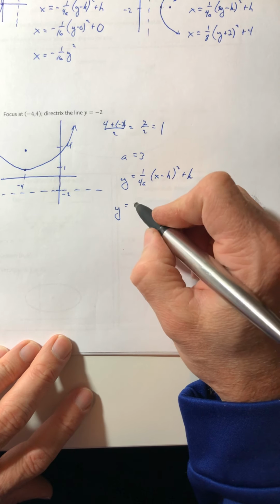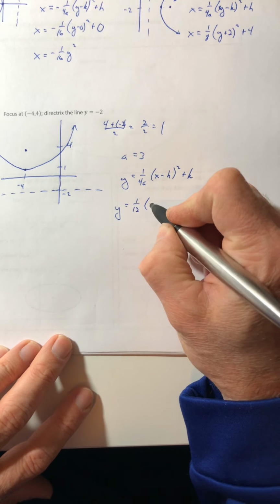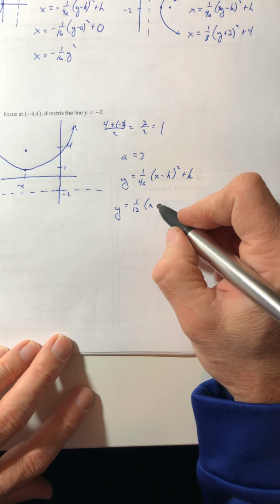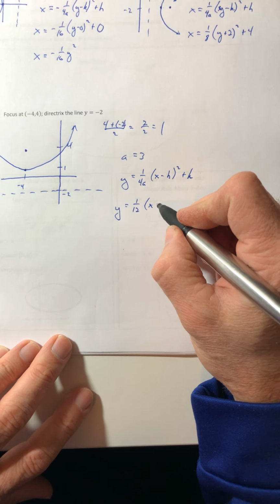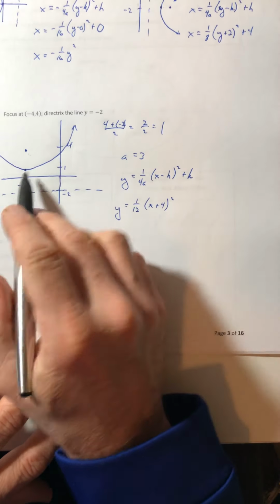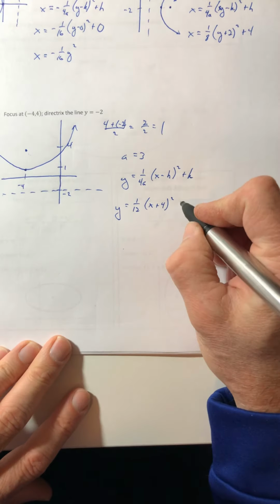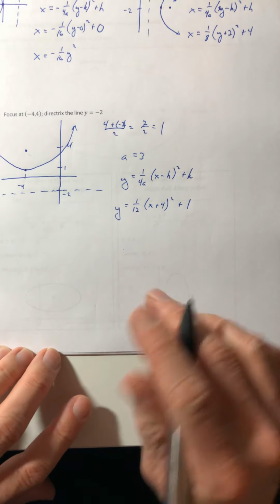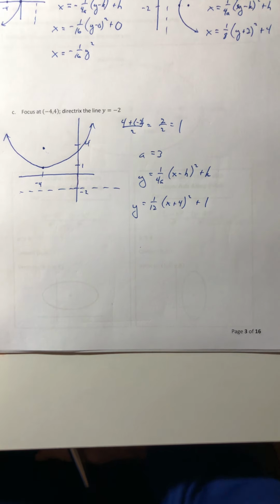So a is 3, so 1 over 12. x minus a negative 4, so x plus 4. And the vertex is the 1. It's a plus 1. Okay, so there you go. That's how you get the equation from a data set as well as a graph.